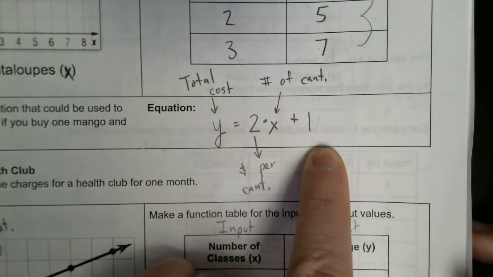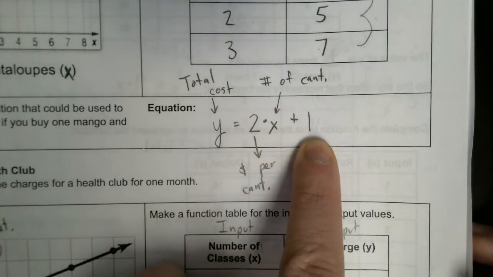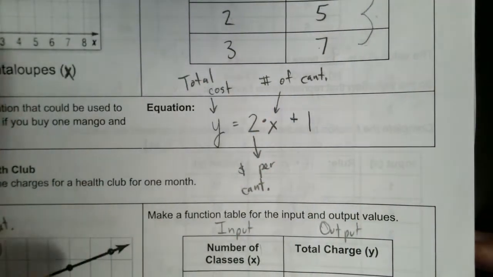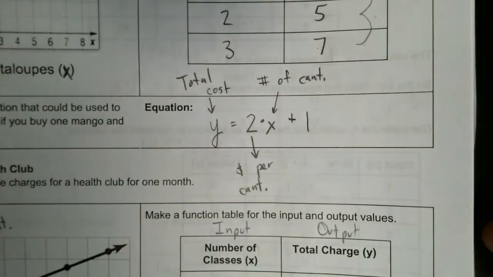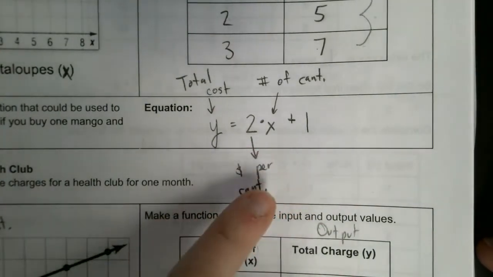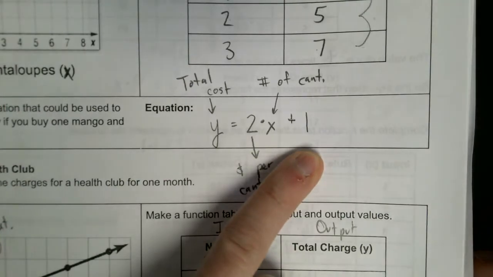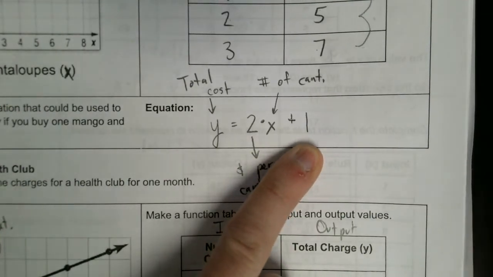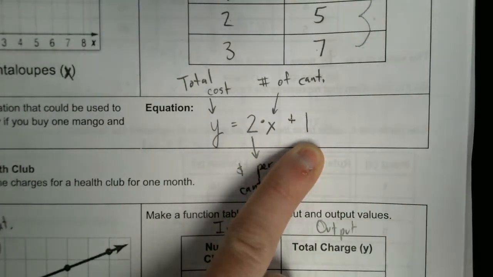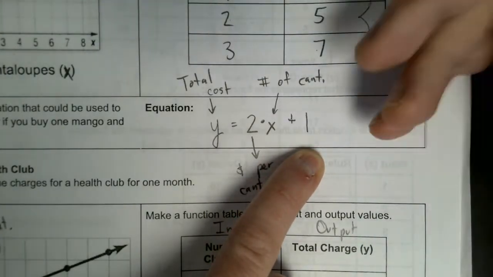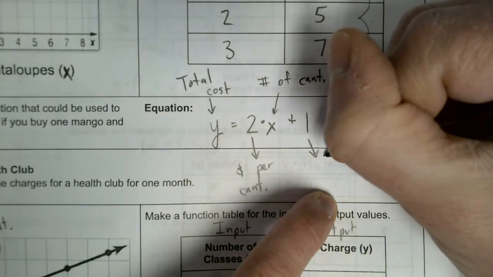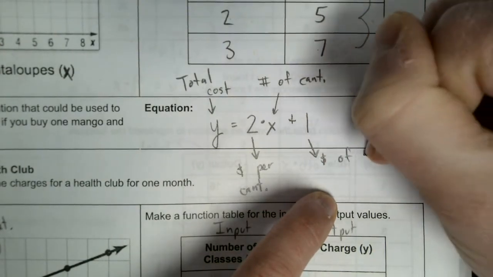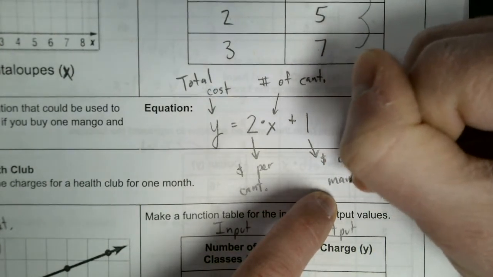What's the one though? Now, if you went up and read the problem again, or even off to the side here, it says write an equation that can be used to find the total cost, y, if you buy 1 mango and X cantaloupes. That 1 must be the mango because you're only buying the 1 mango, which is why you're not multiplying it by anything, because you're only buying 1 of them, not multiple mangoes. You just want the 1. So this 1 is the cost of a mango.